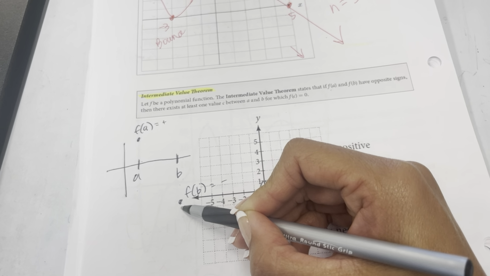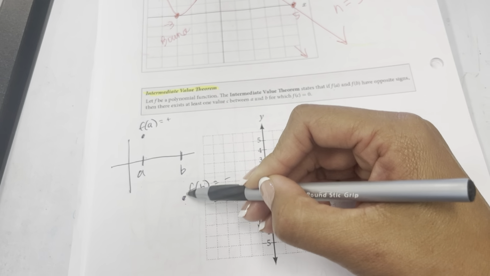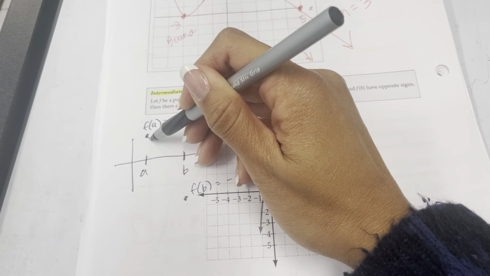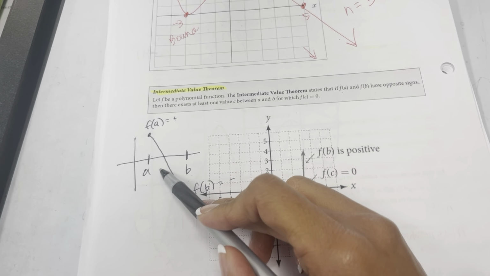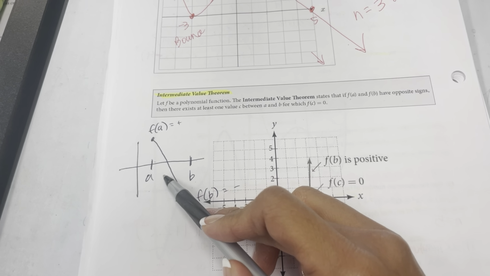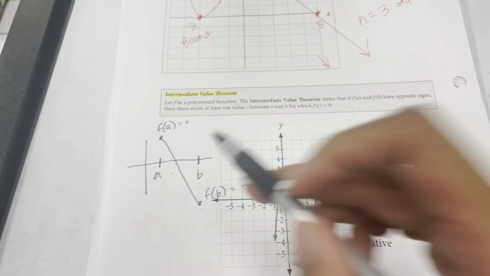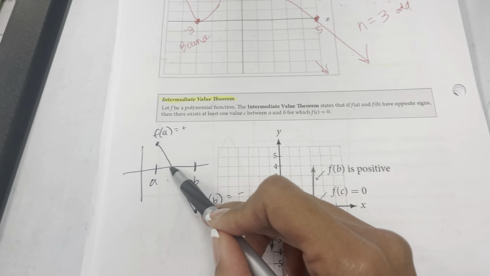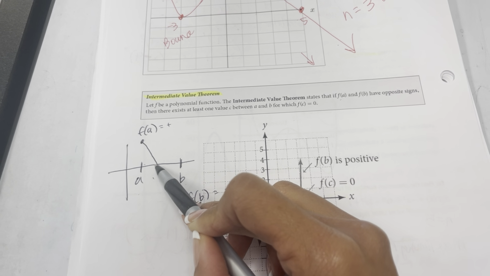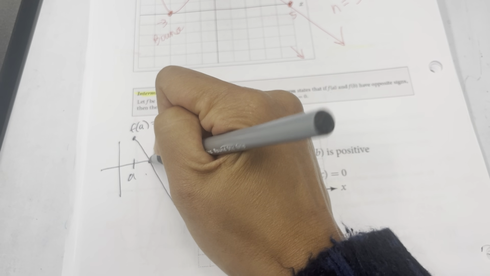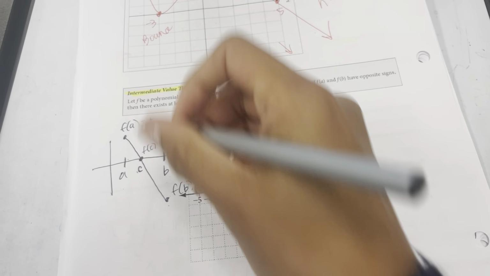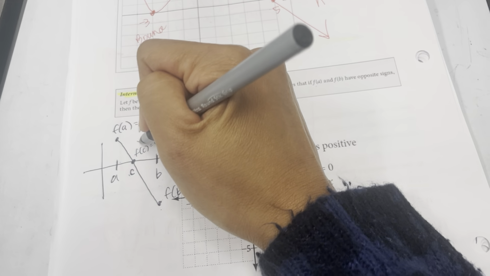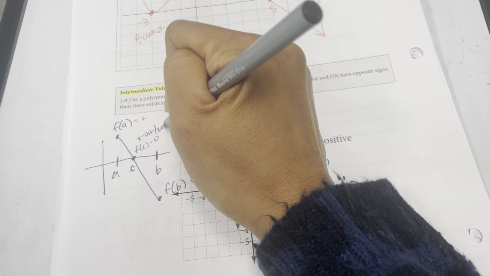So by common sense, to go from point A to point B, what must happen? You must cross the x-axis, right? You must cross the river to get to the other side. You must cross the street. So they're saying there must exist at least one 0 here, right? So again, this is the x-intercept. They call this point C. And f of c is equal to 0, because that's the x-intercept, or the 0.